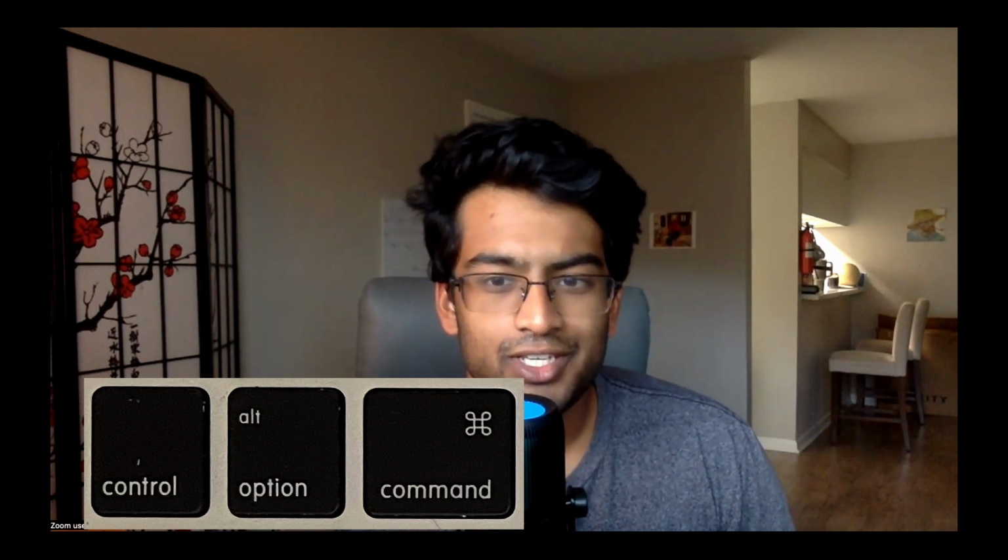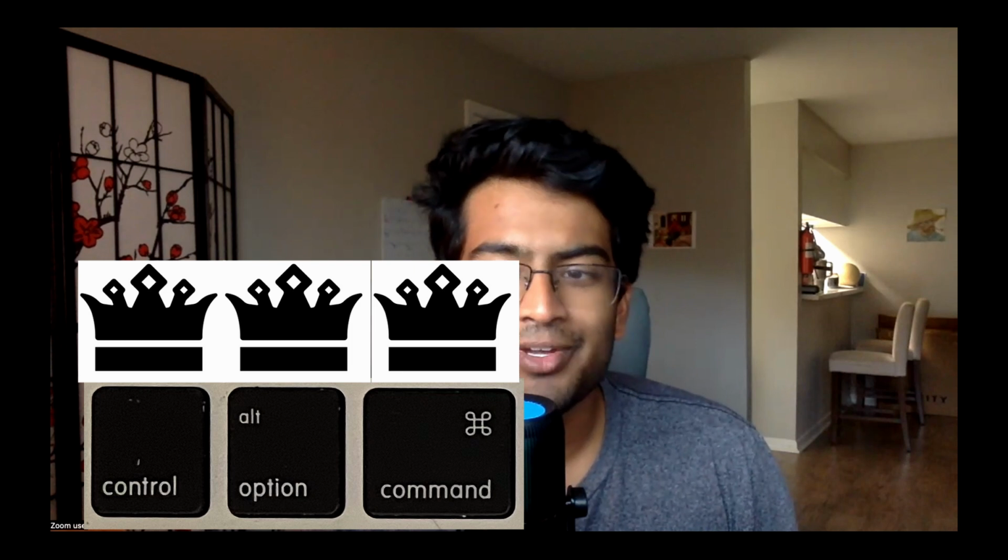And these 3 keys, or the 3 kings as I like to call them, comprise the majority of all keyboard shortcuts. The Alt key in particular, though, is very special in Excel because it requires no memorization. It literally tells you how to use it in Excel.